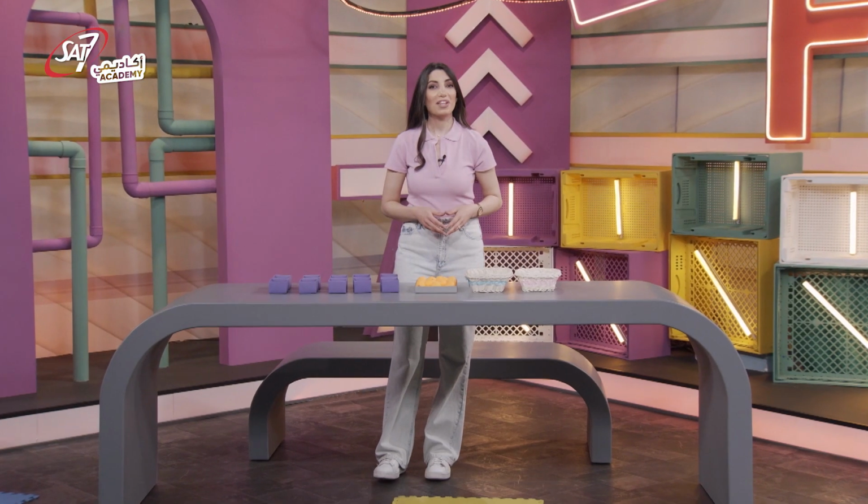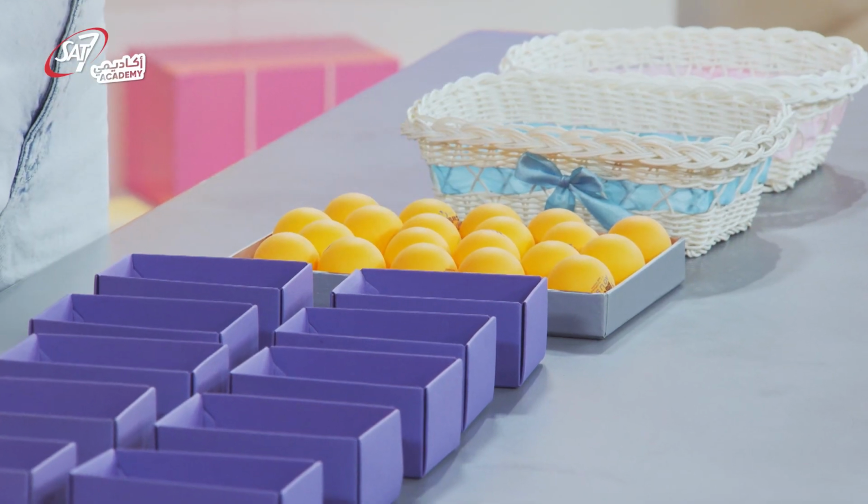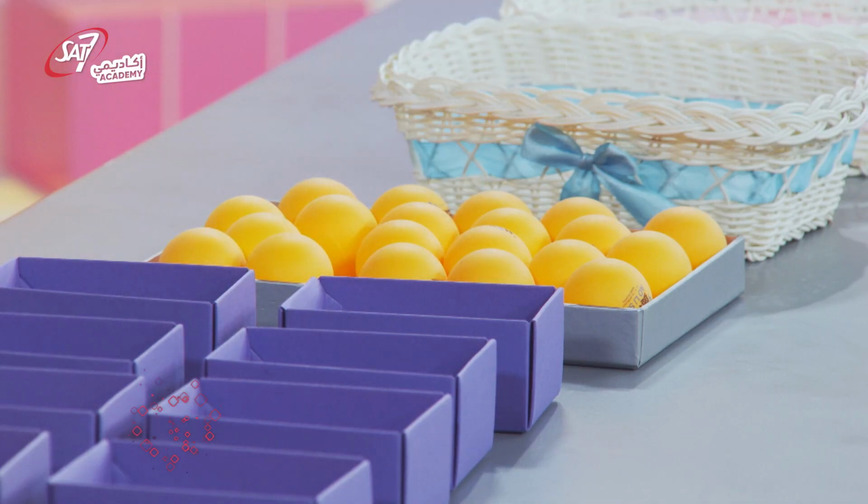Hi friends, ready for a game? I have those 20 ping pong balls. We must divide them into equal groups. How many groups can we have? And how many balls will there be in each group? We will divide the 20 balls in 4 different ways.